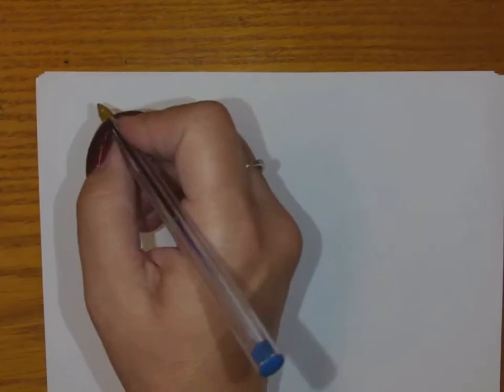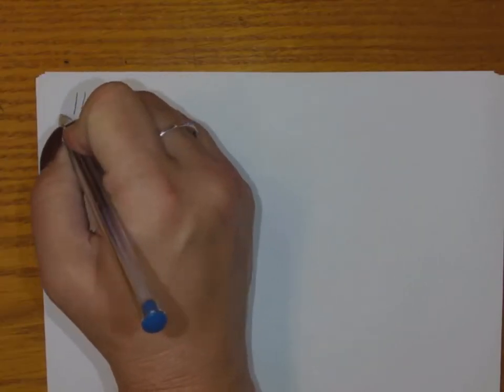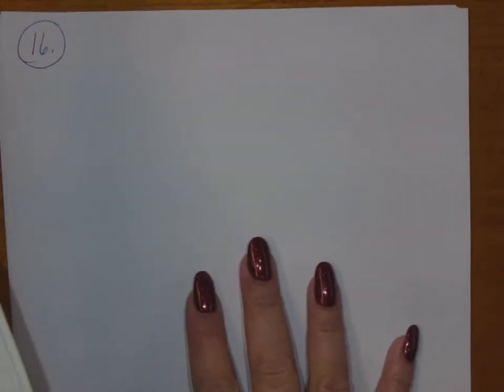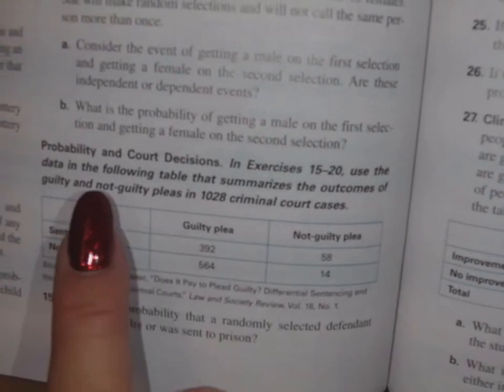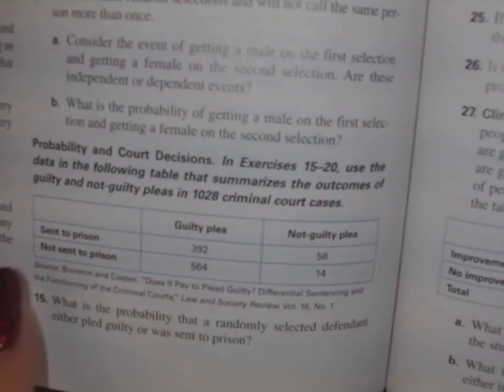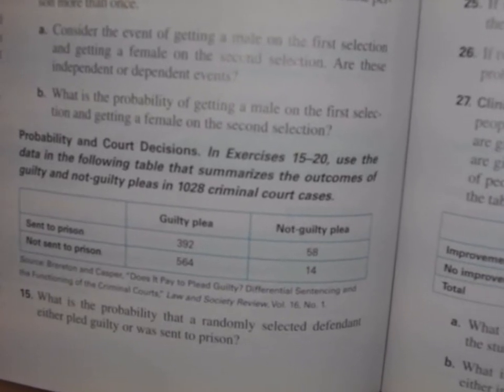Okay, moving on to page 225, number 16. See what I got. Okay. All right, this is one of those probabilities that has a combination going on. So they're going to use this particular chart here, or table.